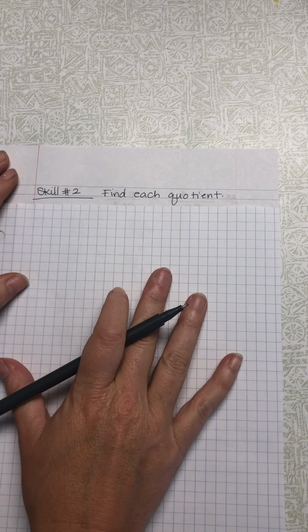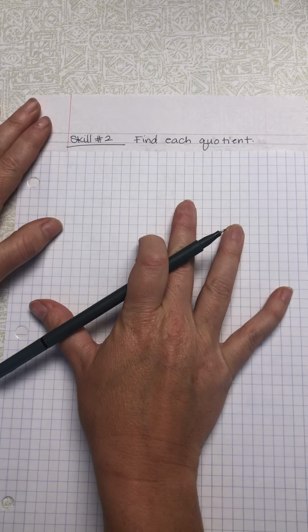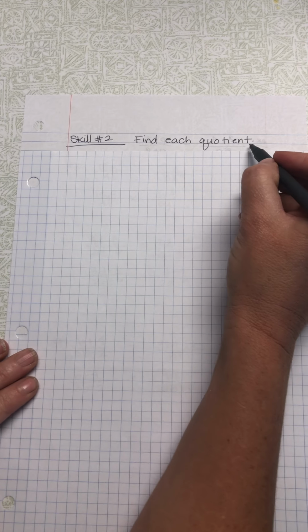Skill number 2. Find each quotient. So in the first section, they were all products because we did end up multiplying them, even though some of them started as division problems. For this section, they all start with division problems, and we will be flipping or finding the reciprocal of all of them. All right, here we go.